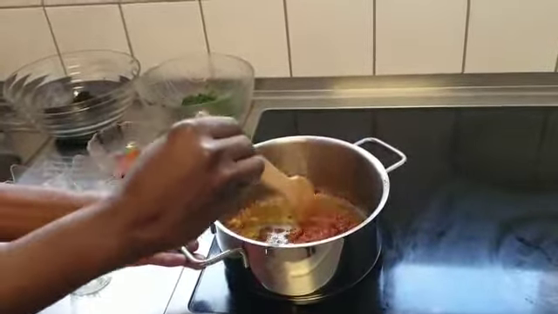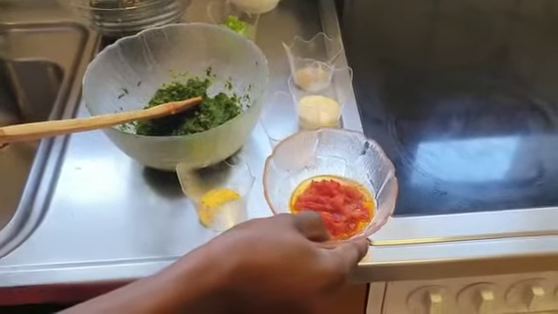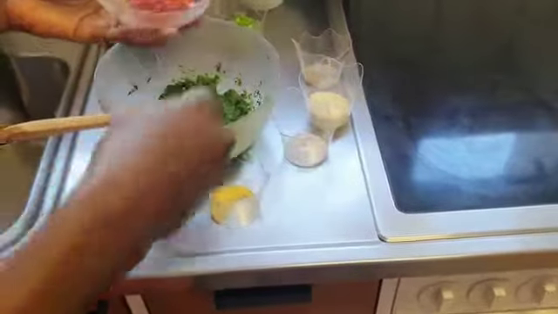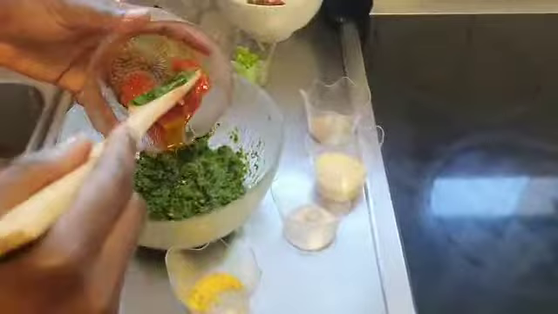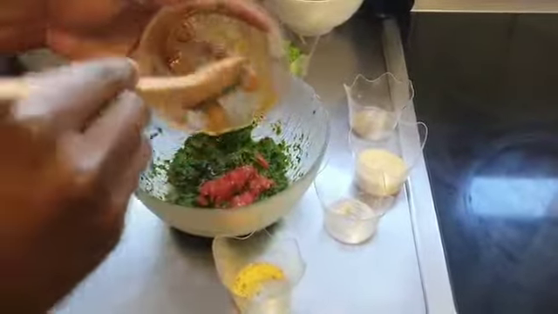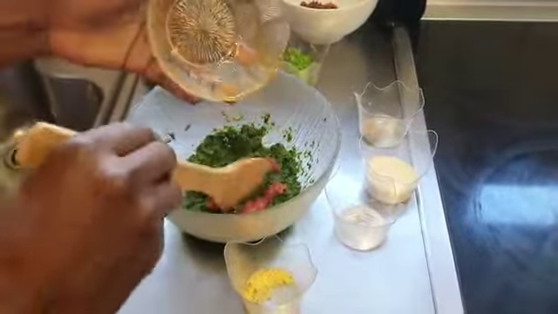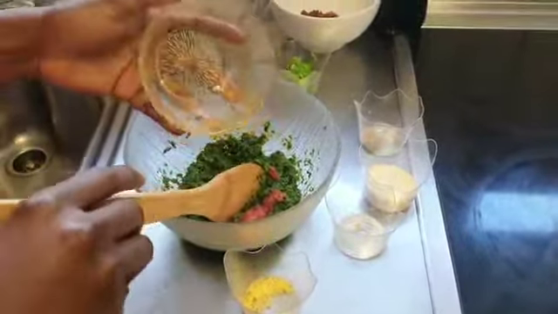Now I will start with the tomato parsley pesto. After leaving your tomato to cool a little bit, here my tomato is cool. I'm going to mix, show you how it's done. Put in the tomatoes.